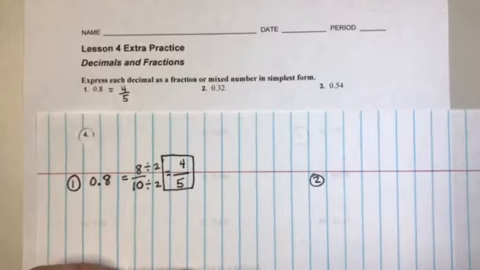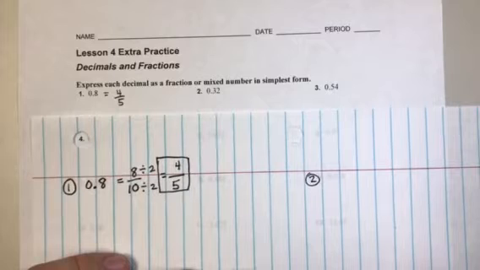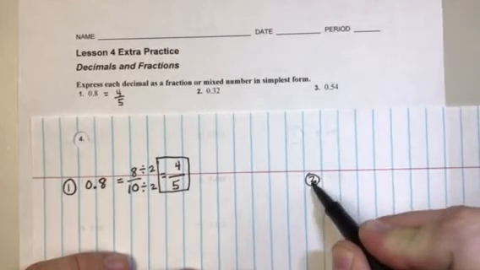It's not necessary, but I like to do it, and some of my students like to do it, so I do that too. Sorry, number 3, not number 2.